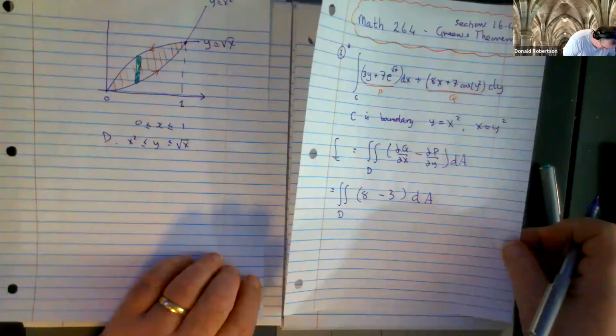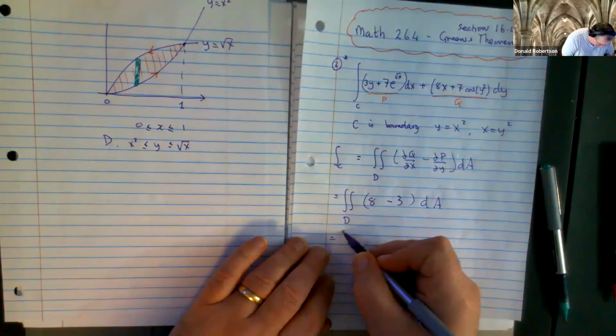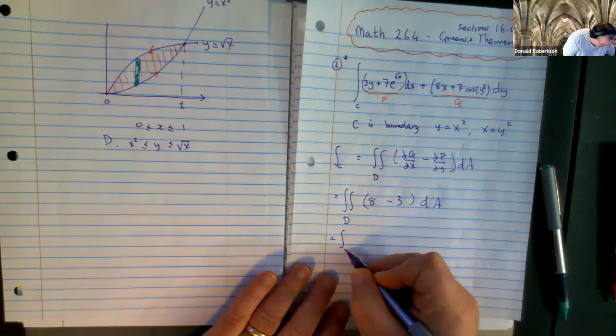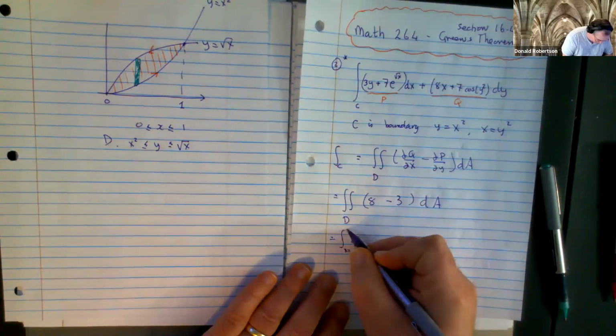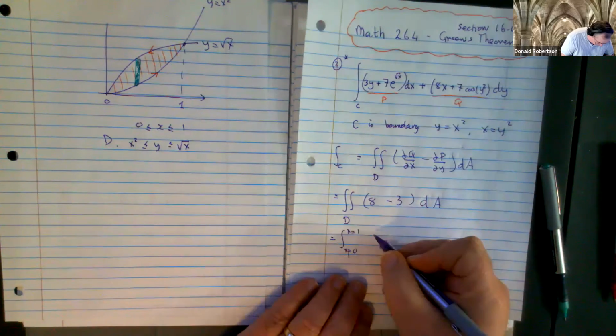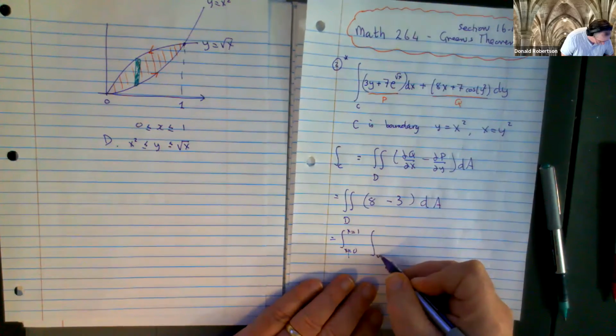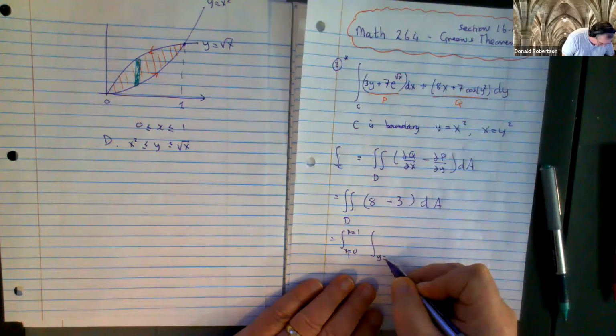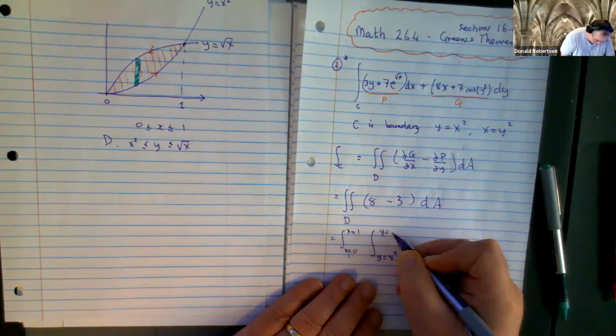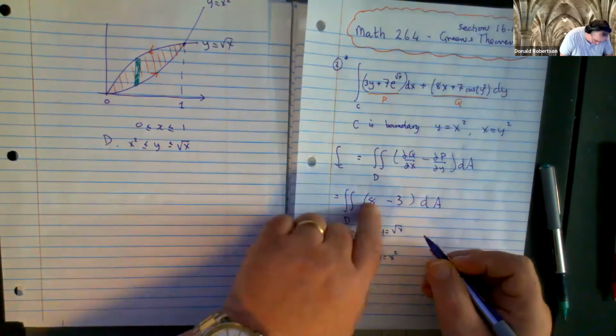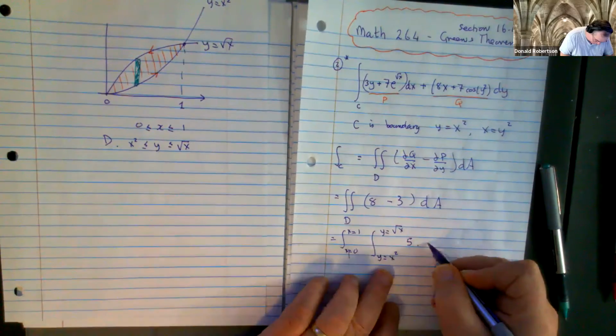So I'll return back now to our integral. It's going to be the integral from x equals 0 to x equals 1, because you need numbers here. And it's going to be from y equals x squared to y equals the square root of x. And this is just 5. And then I'll do a dy and I'll do a dx.